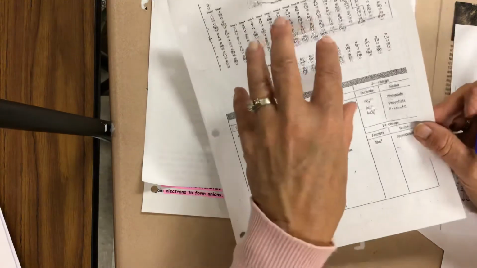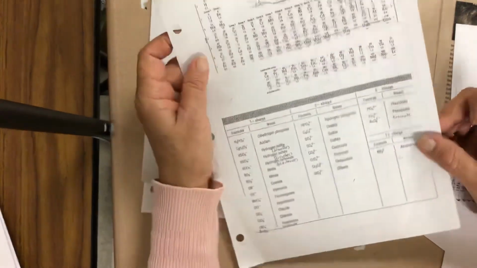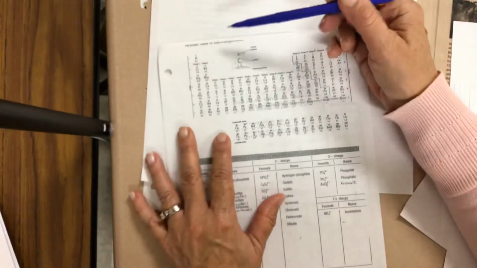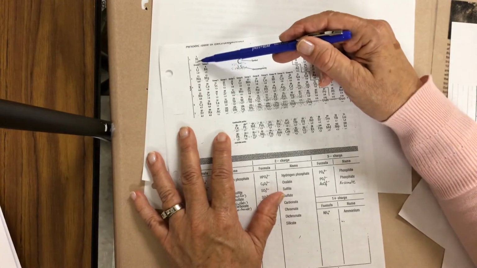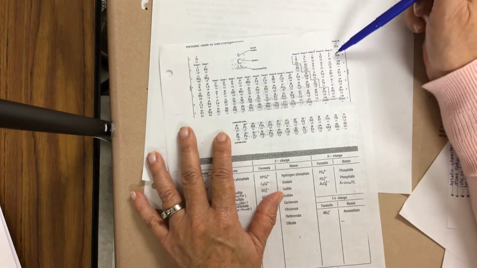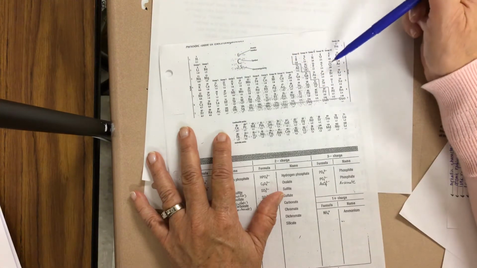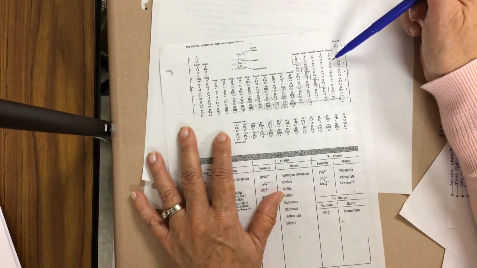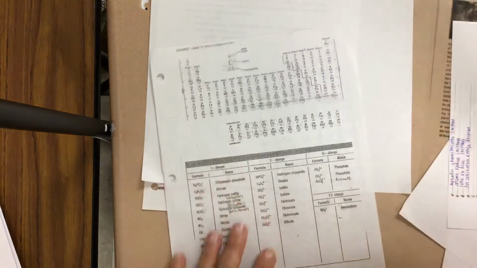Okay, our last trend is something called electronegativity. You should have in your possession a periodic table that also has some polyatomic ions on the back and another table at the top. This one's not very easy to read, but for instance, below hydrogen you see 2.1, and below fluorine 4.0. So the values that are written below the symbol are your EN values.